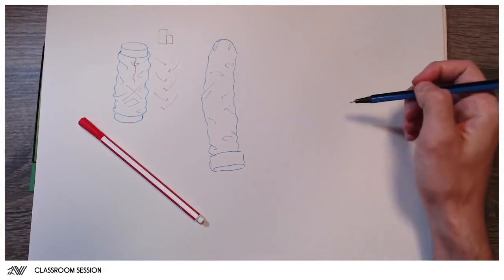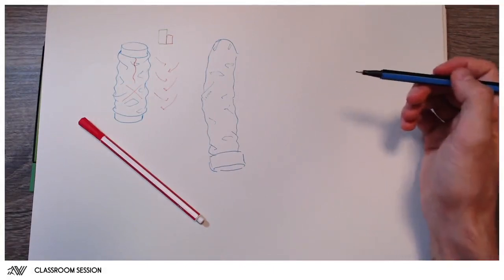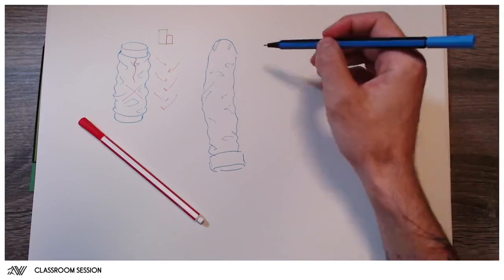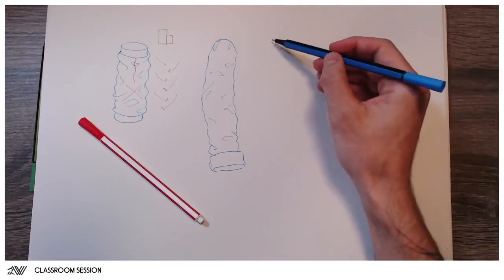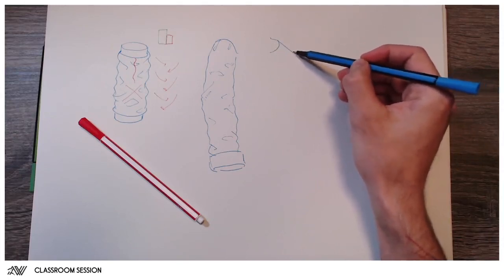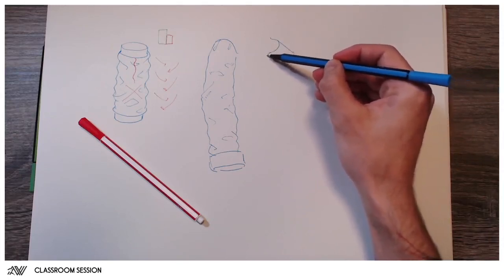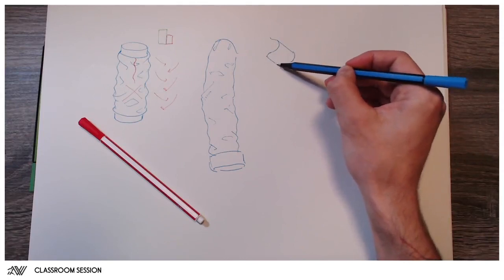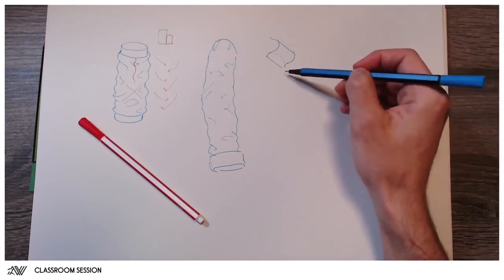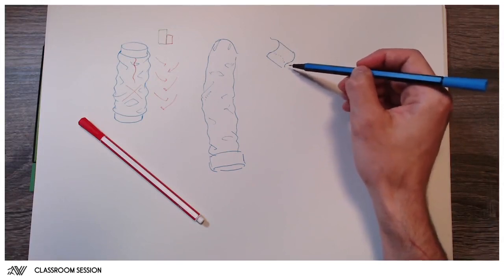Now the last fold is called the half-lock fold, right? And the best way to explain the half-lock fold is just when a pipe fold abruptly changes direction, right?